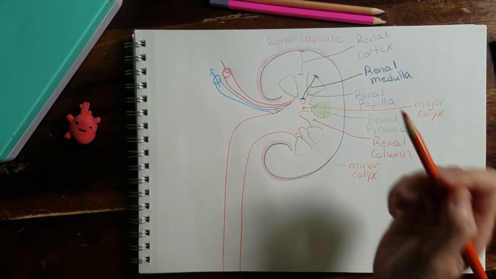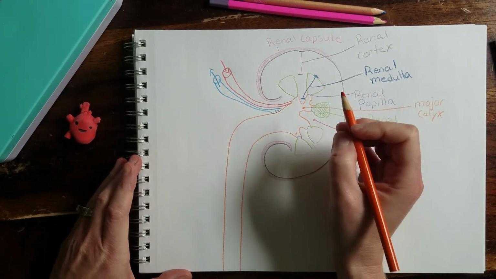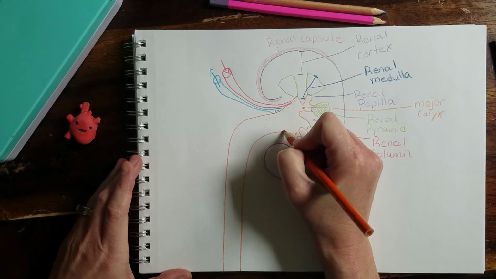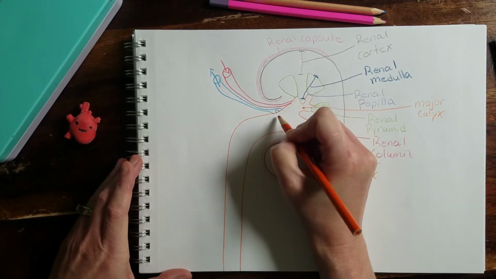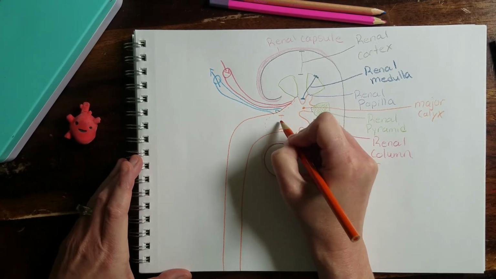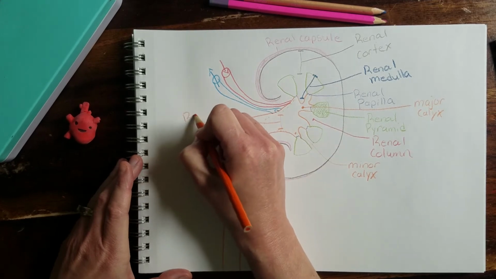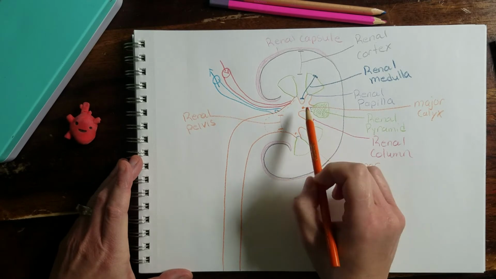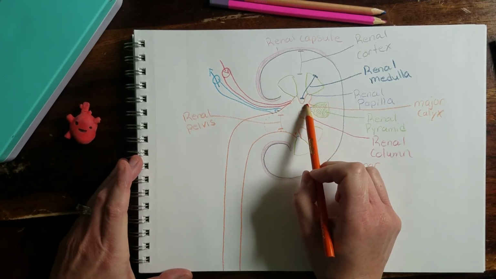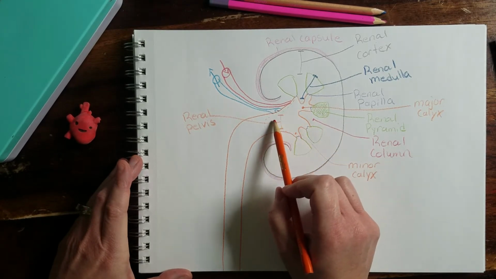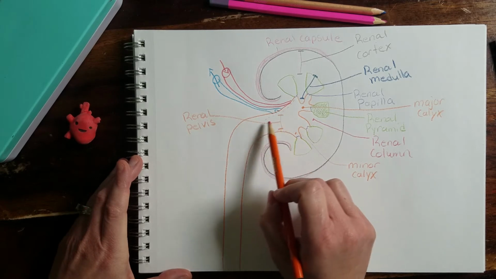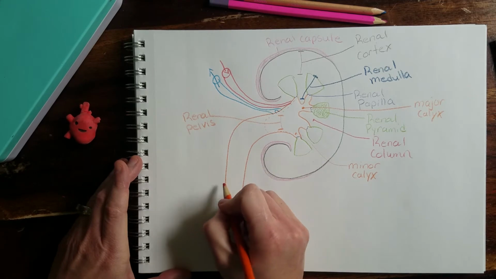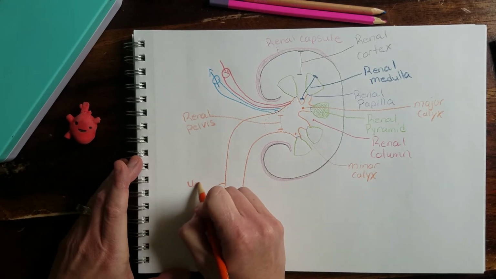More than one calyx is a calyces, if you hear me say that. And they're all going to drain into an area which is known as the renal pelvis. Okay, so all of this in here is going to be the renal pelvis. So the urine will drain through a minor calyx, through a major calyx, into the renal pelvis. And then the renal pelvis will drain then into the ureter. So this long tube here is the ureter.